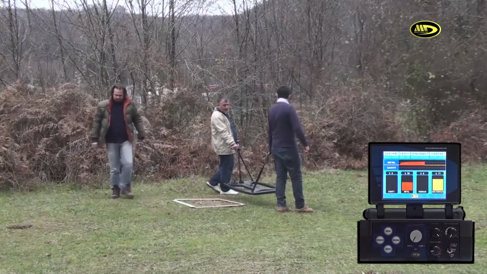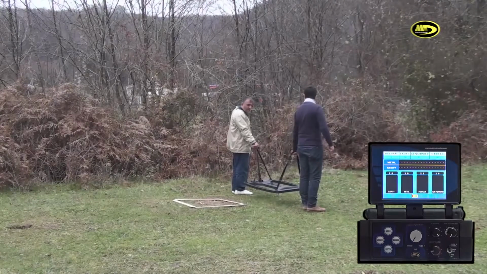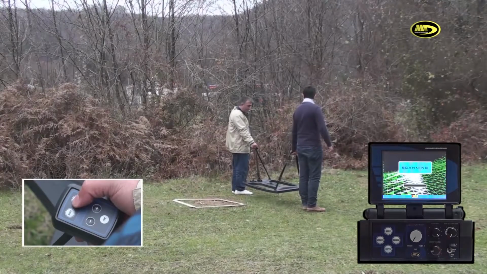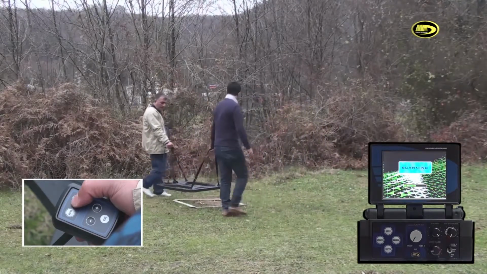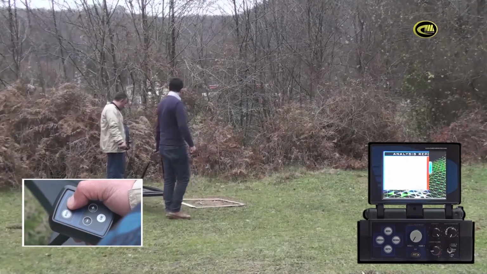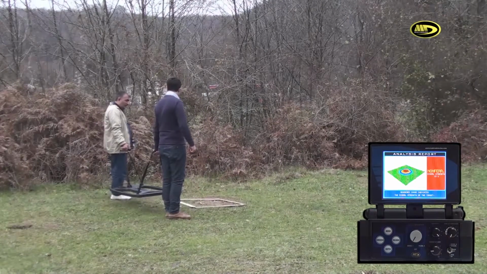We now determine the signal diameter of our target. Sweep the coil above the target to end the signal while pressing and holding the scan button. Our target is detected as precious.